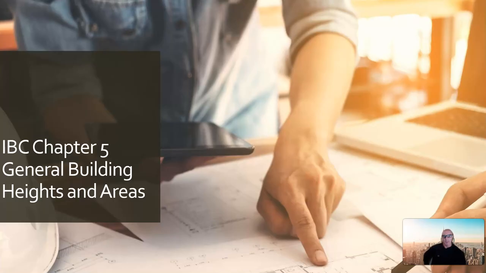So why does chapter 5 regulate building height, area, and stories? Well, we know that it's to ensure safety based on the construction type, what it's being built with, occupancy classification, who's going to be staying or living in the building, or how they're going to use the building, and what type of fire protection system they have.